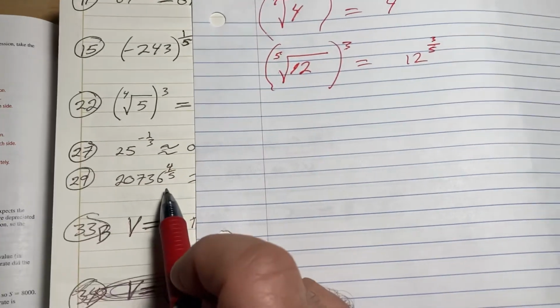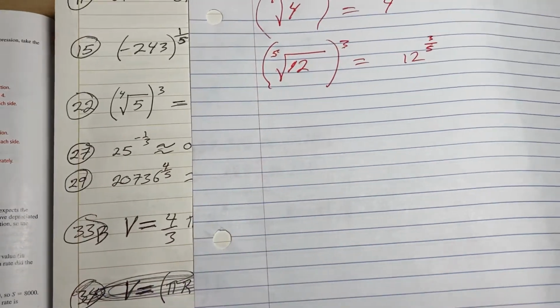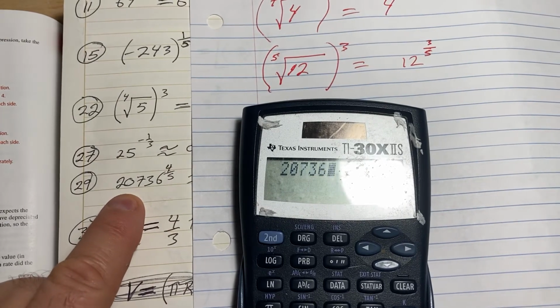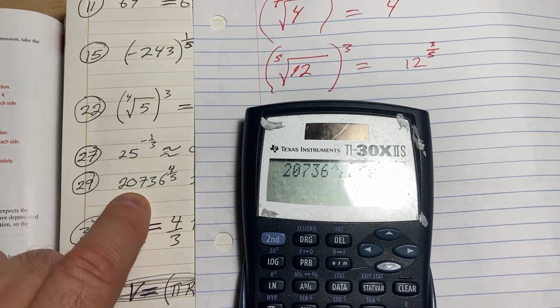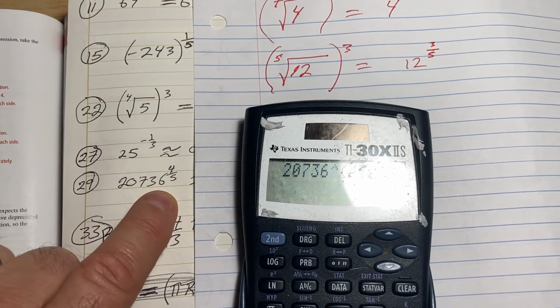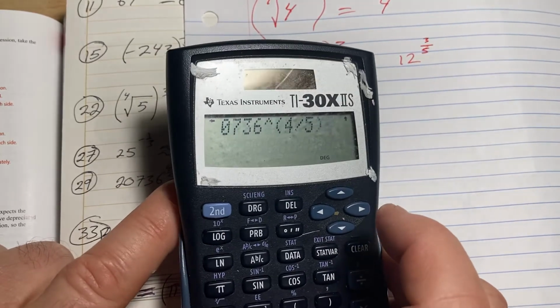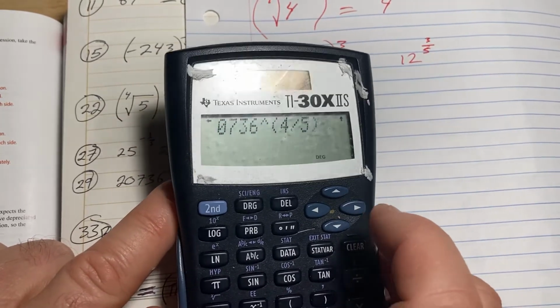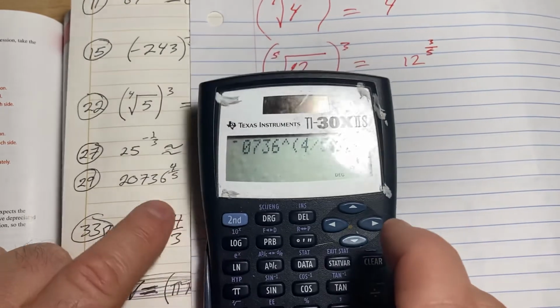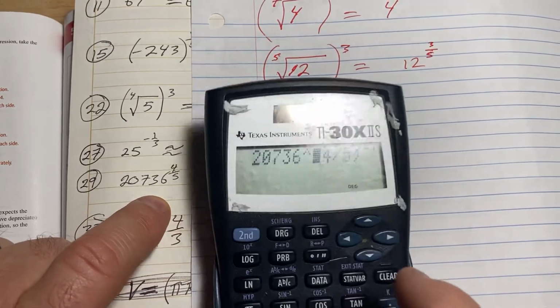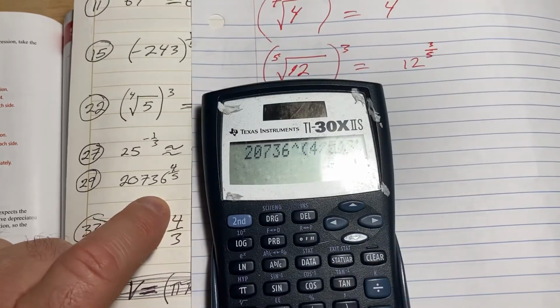20736 raised to the power of 4/5. Use a calculator. 20736 raised to the power of parenthesis 4 divided by 5 equals. So you can see that. Raised to the power of 4 divided by 5. Is that 2 in there? 2, yeah, the 2's got in there. Yeah, it's in there. Equals.